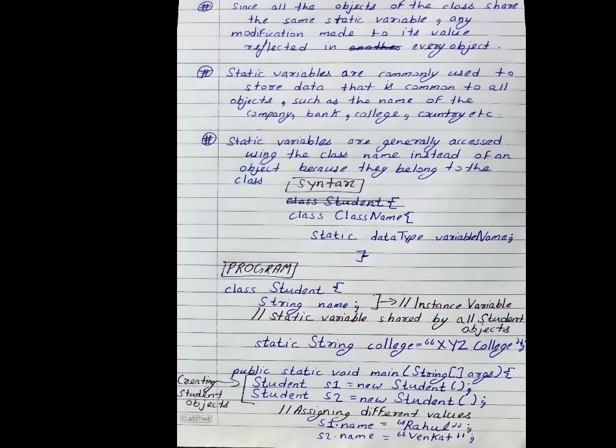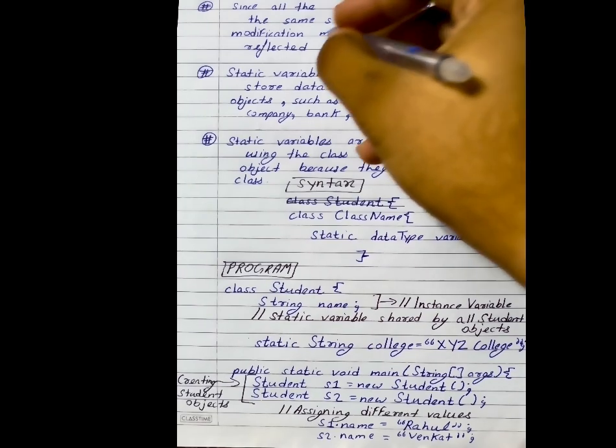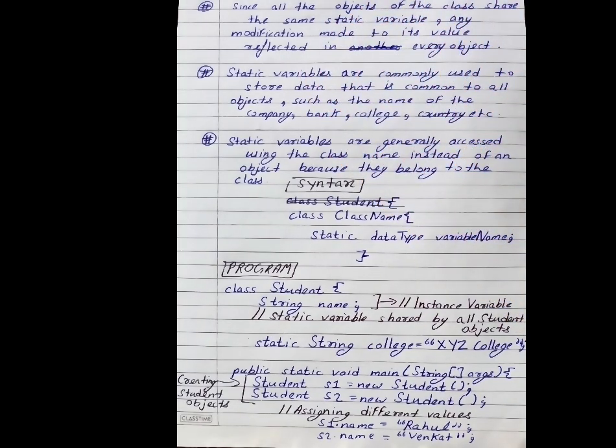So any modifications made to its value are reflected in every object. And we should also know static variables are commonly used to store the data that is common to all objects, such as the name of a company, college, bank, country, or the total number of objects created, etc. Now, we should know more points about static variable.